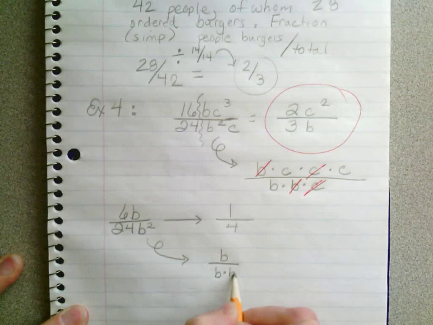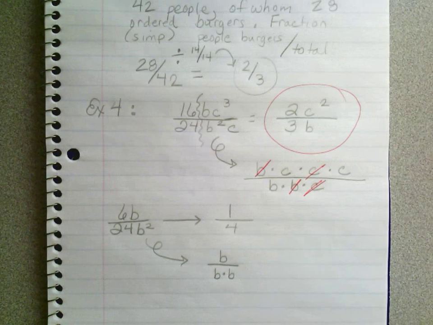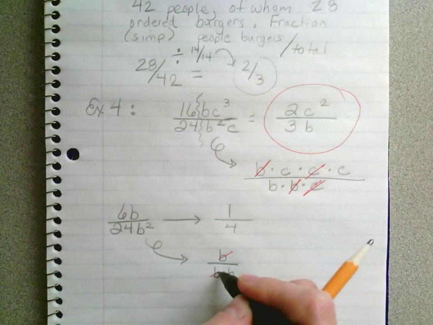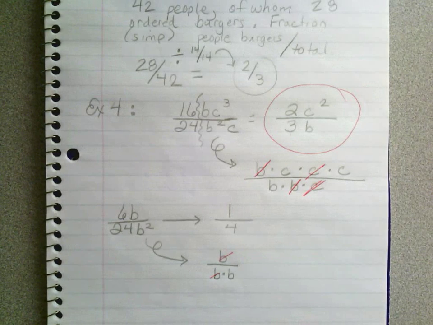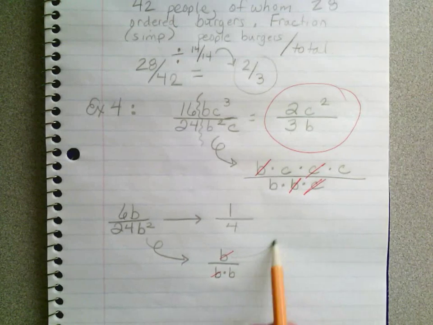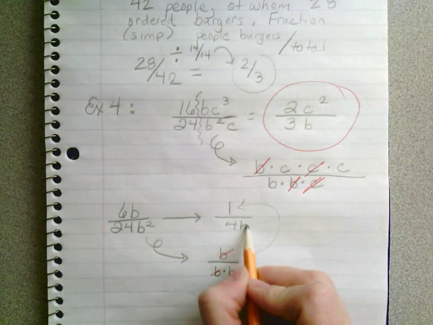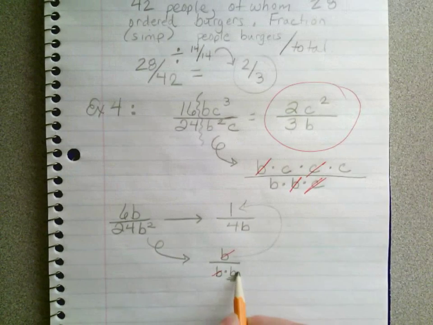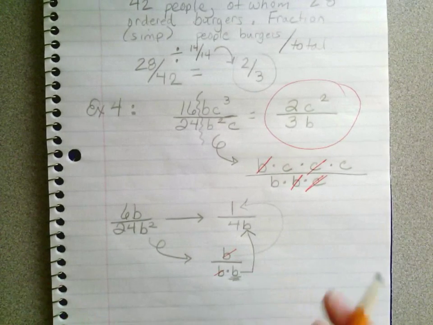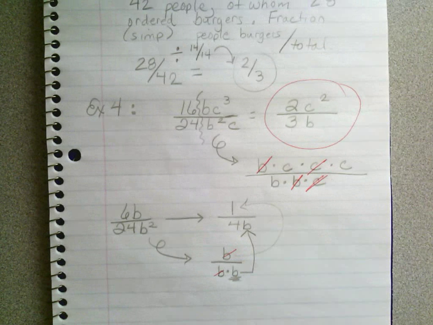BB is in the denominator. Anywhere there is a matching set, cancel them. That means that nothing in the variable department goes back up there. There's nothing left in the land of variables. But there is still a b left in the denominator, and it lives there. Okay? It will go there.